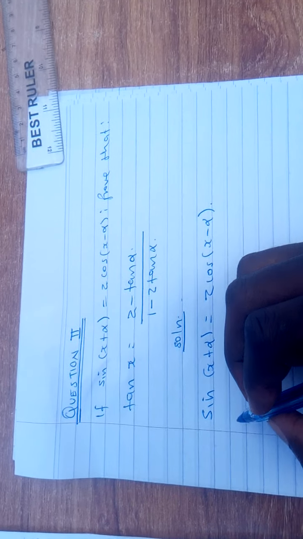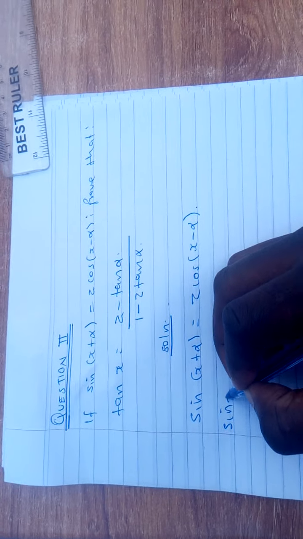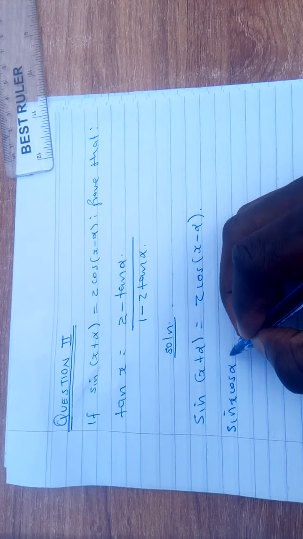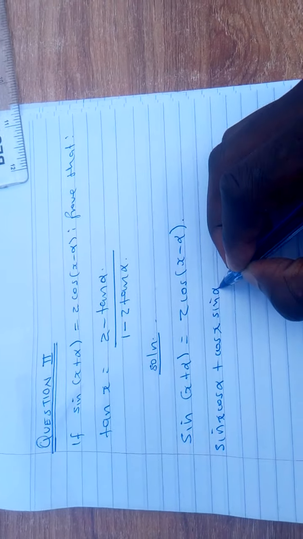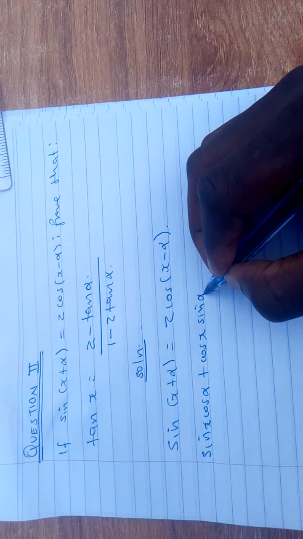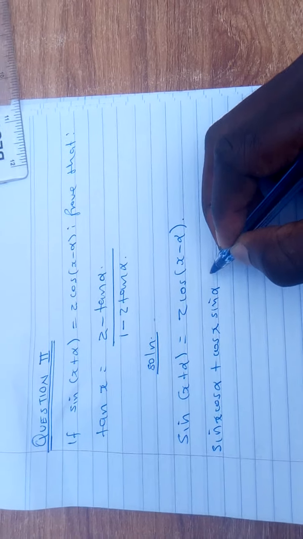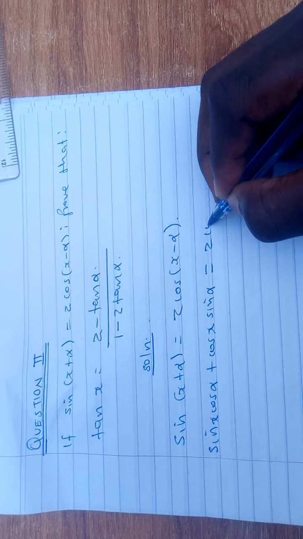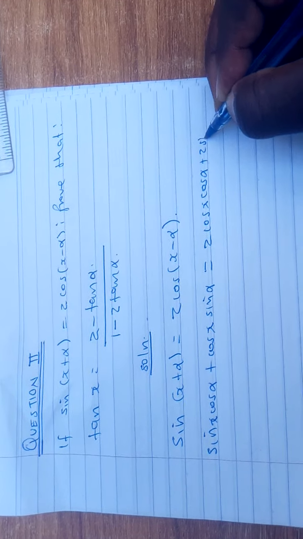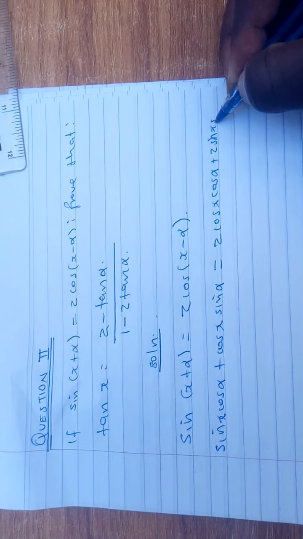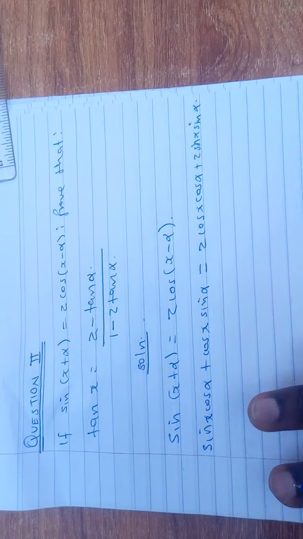So on expanding, we shall have sine x cos alpha plus cos x sine alpha on the left, that is the compound angle formula, then is equal to 2 cos x cos alpha plus 2 sine x sine alpha.